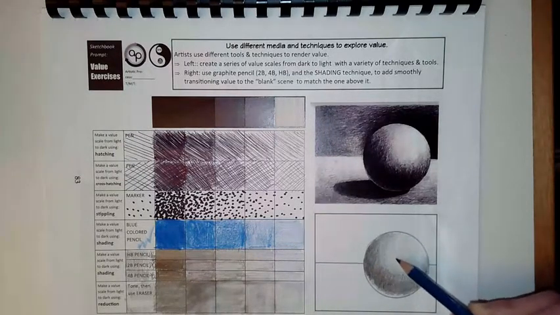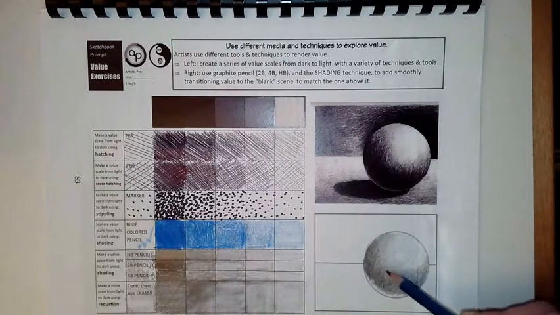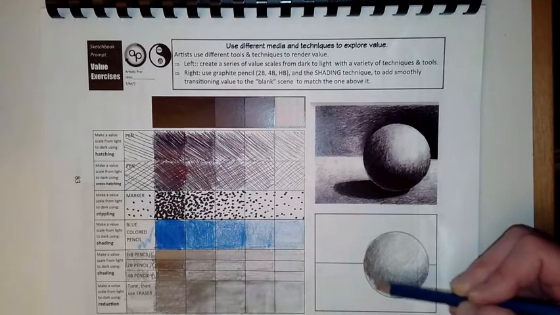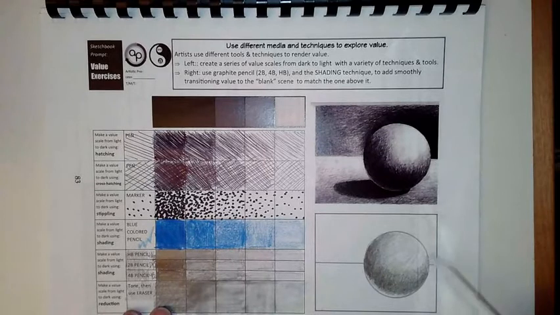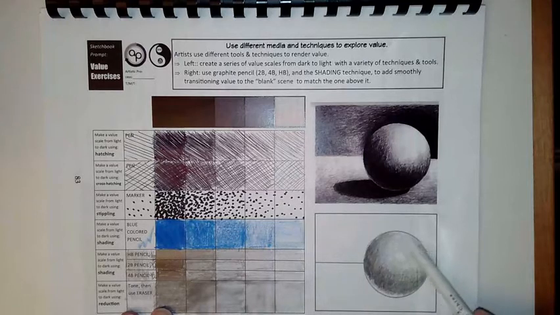And you can see the curvature in these different bands of light and dark. It's helping me understand the volume of the form. Now I'm going to use my smudge stick, in kind of the circular motion again, because I want this to feel round.